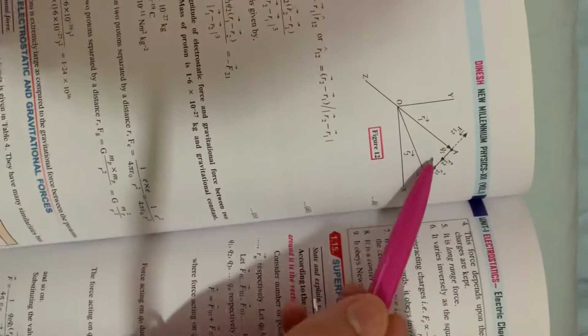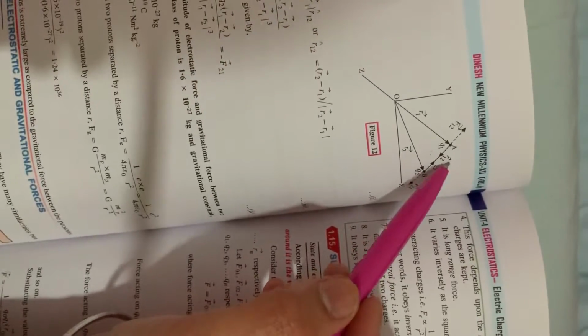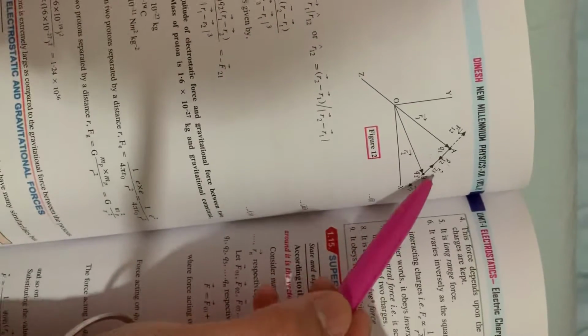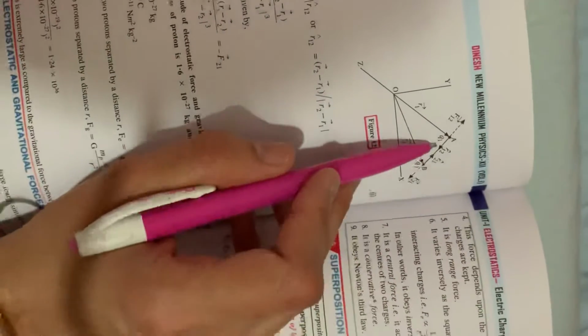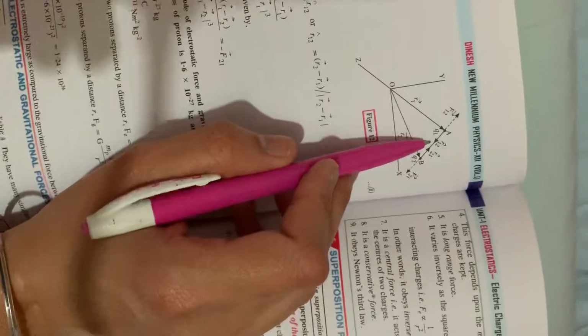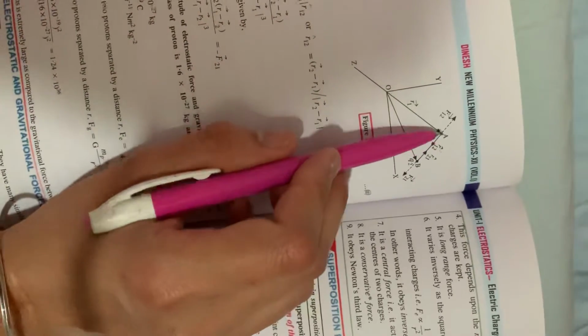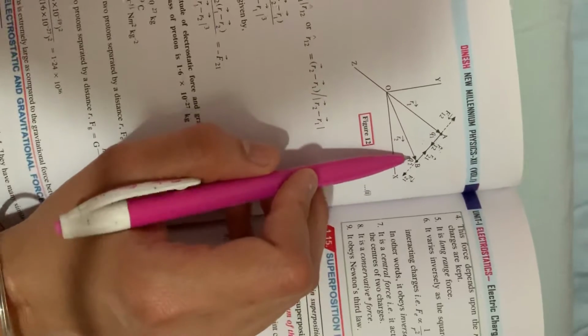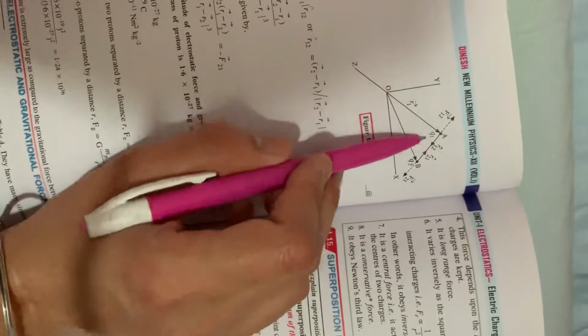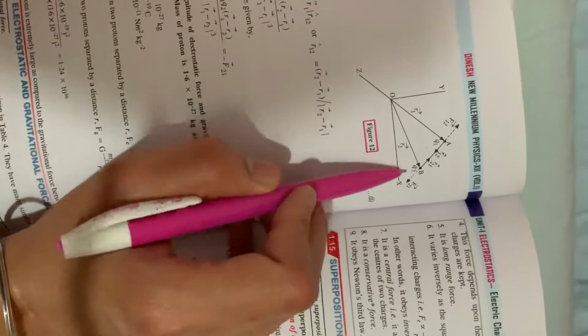I already explained to you yesterday that this sign is a cap, R12 cap and R21 cap, which is the unit vector represented like this. R12, you very well know, is the unit vector from position 1 to position 2, that means from the position of charge Q1 to the position of charge Q2.